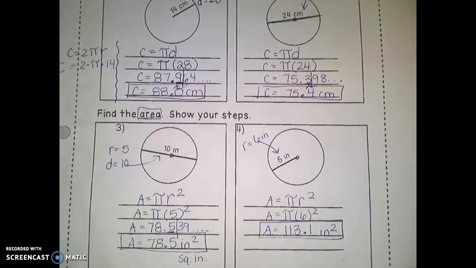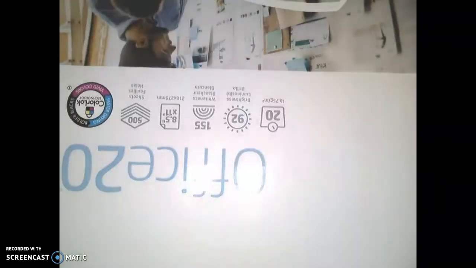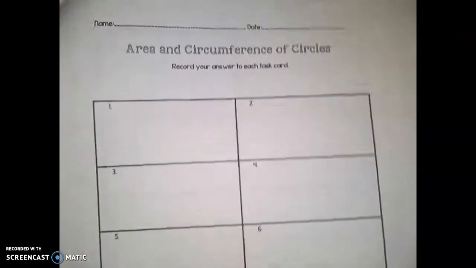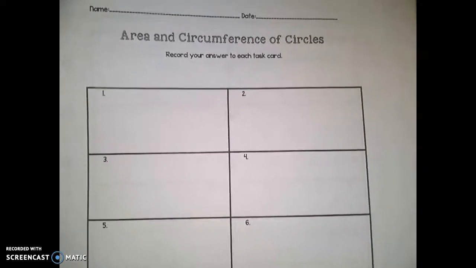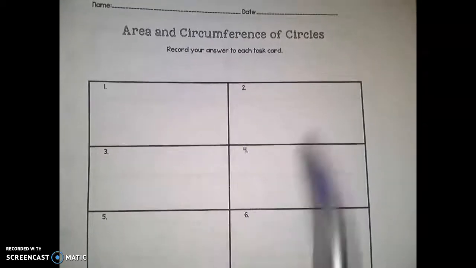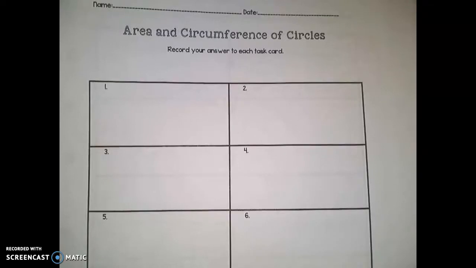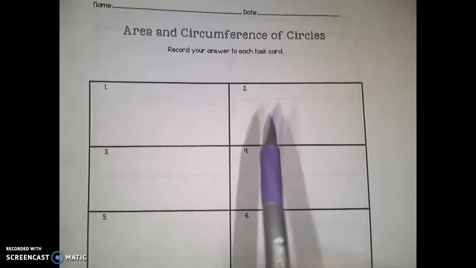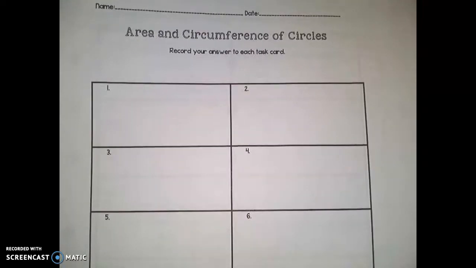And what you guys are going to do now is I'm going to upload 20 task cards. These should not take you long, okay? So if you want to create something on a piece of paper with 20 boxes, kind of like this, or you can just number them 1 through 20 and go as you please. What you're going to do is I have some task cards. They start off pretty easy, and then they go up and ask you circumference and area of different circle examples.